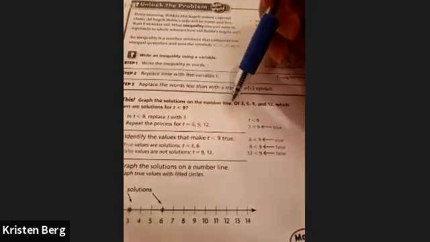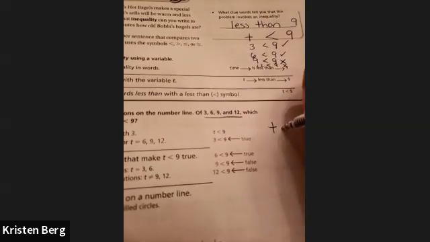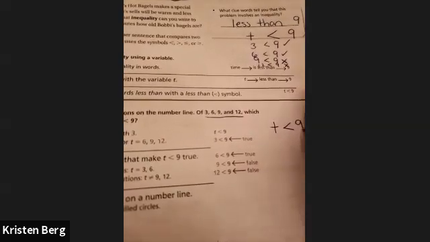So now what they want you to do is graph some possible solutions on this number line. In this case, they want you to try these numbers for T to see which ones make sense. Remember, T has to be less than 9 minutes. Otherwise, you cannot have that.